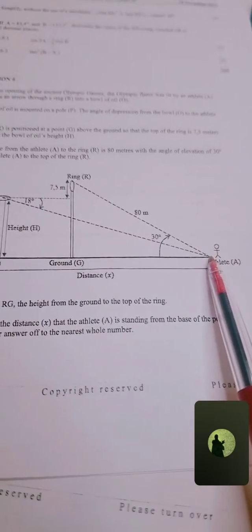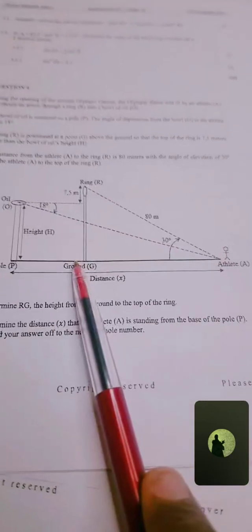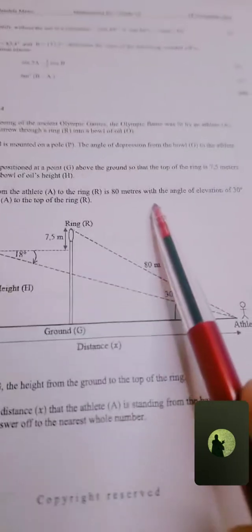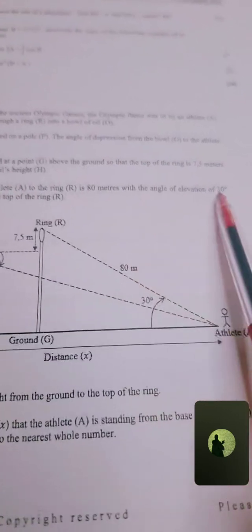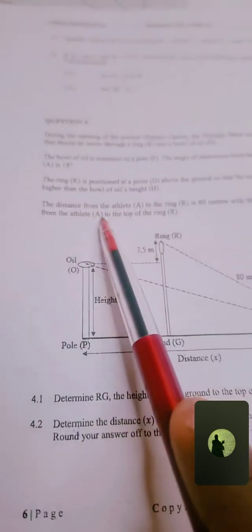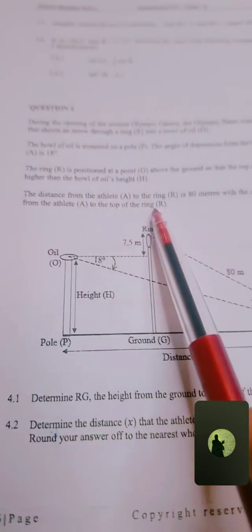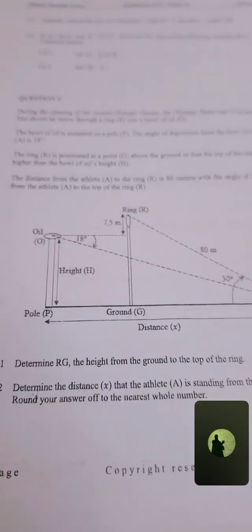The angle of elevation is the angle formed by the horizontal and the line of sight. We are from the bottom looking up, so hence we call that the angle of elevation. Okay. Then it says with the angle of elevation of 30 degrees from the athlete A to the top of the ring.